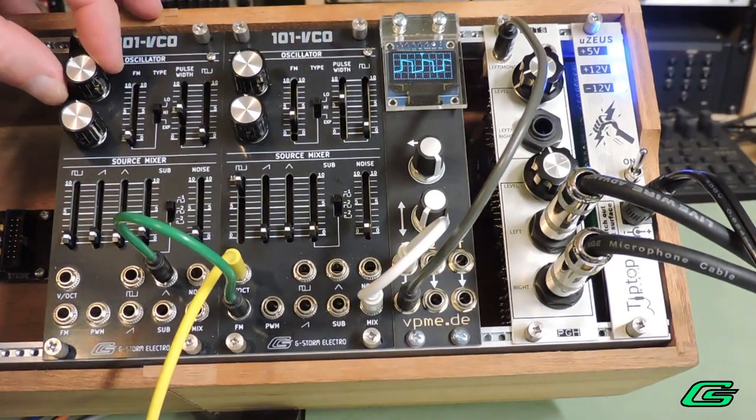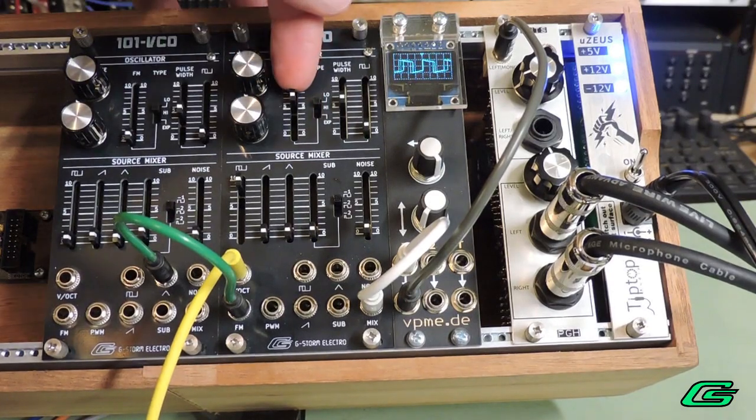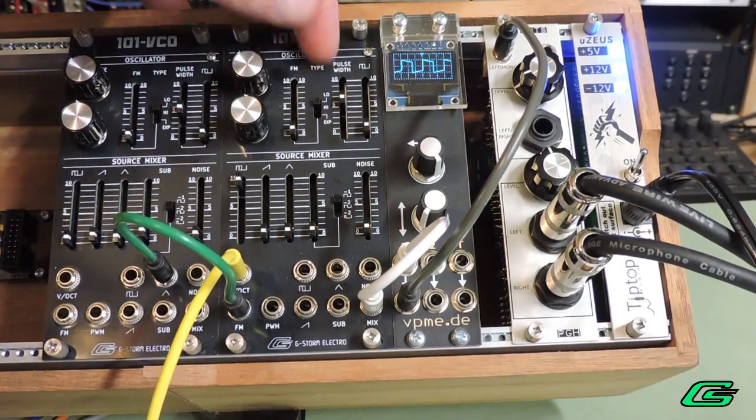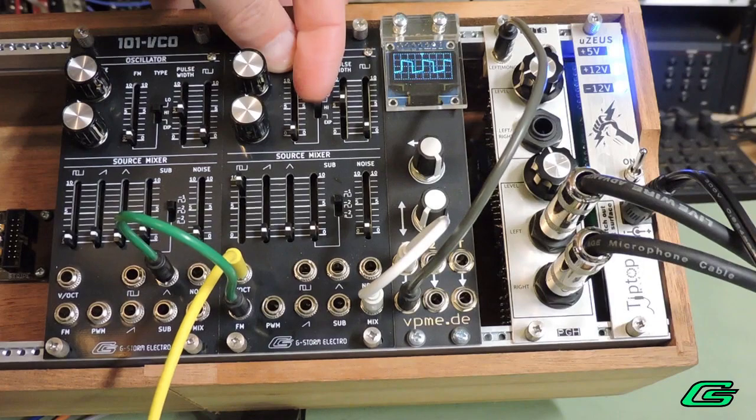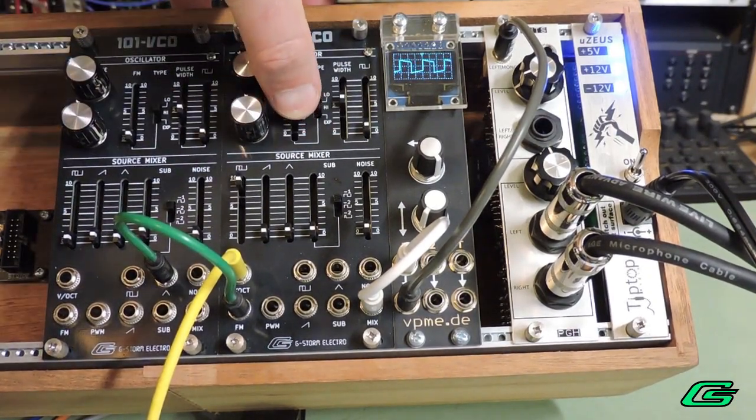It will modulate the frequency just a little bit with the right settings, as long as our second VCO coarse tuning is set to a low frequency rate. The high FM mode will be more drastic, causing more frequency modulation.